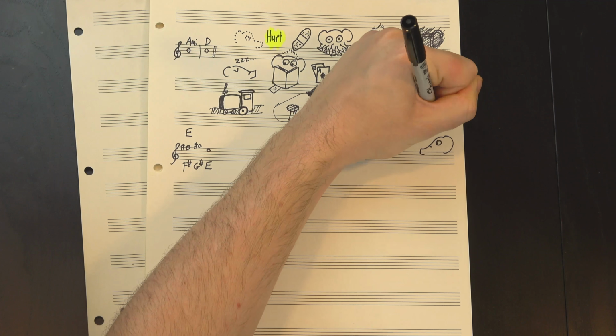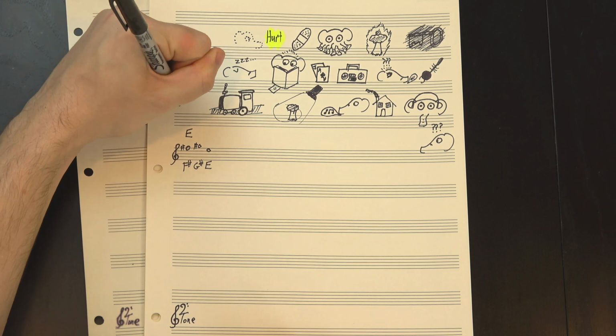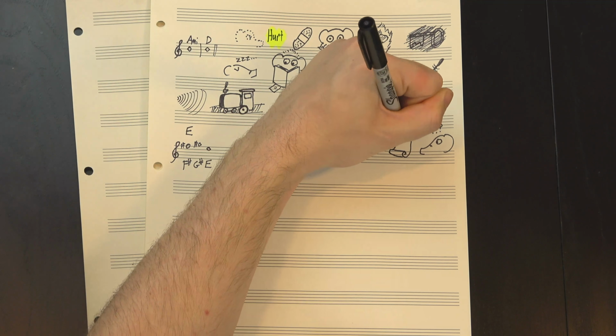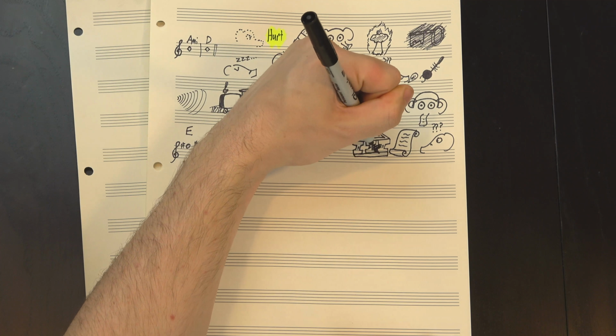Don't worry if your key doesn't make sense on paper yet. The job of a theorist is to describe what we hear. We'll make it make sense later. Once you have your root, we can do some quick Roman numeral analysis.